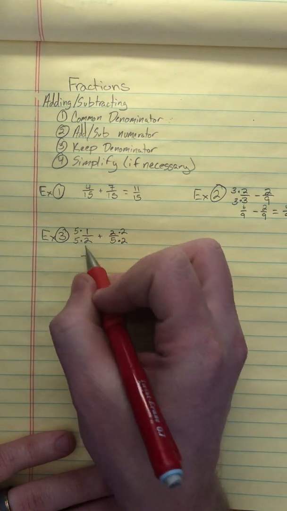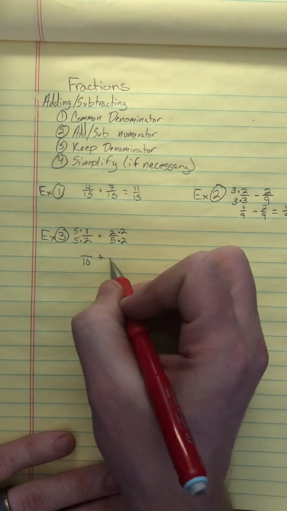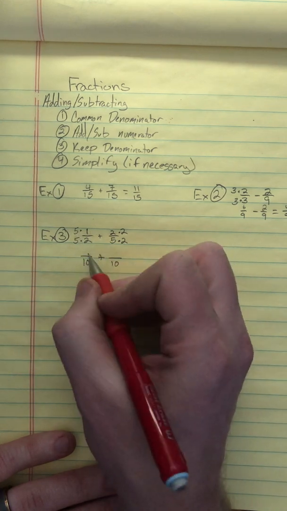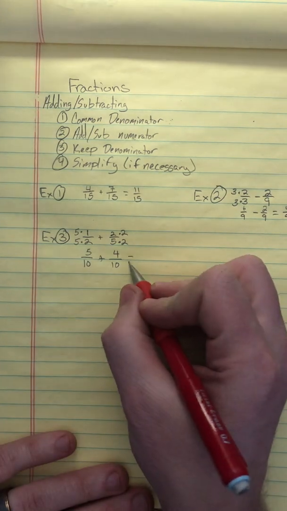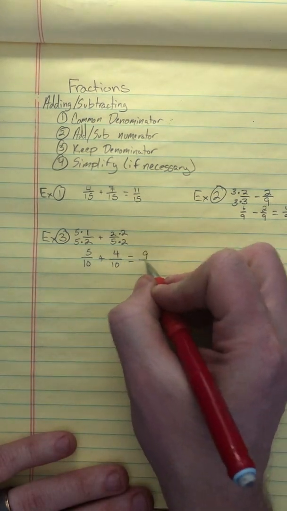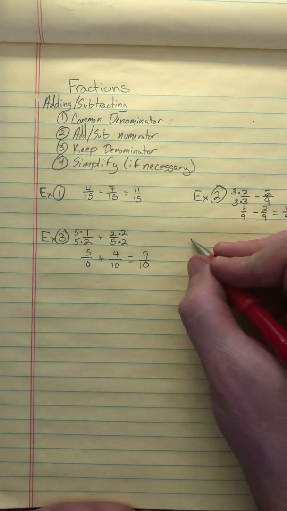This is going to give us a common denominator of 10, because 5 times 2 is 10. 5 times 2 is 10. 5 times 1 is 5. 2 times 2 is 4. Now we add them up, and we get 9/10. All right, let's do one more example.